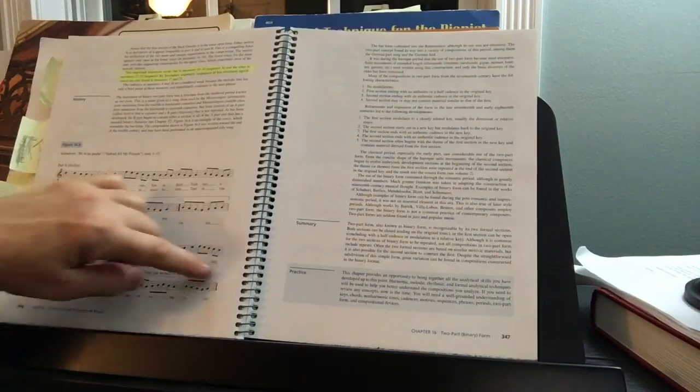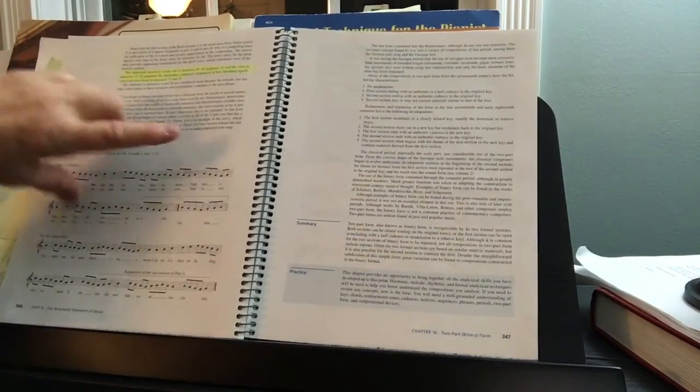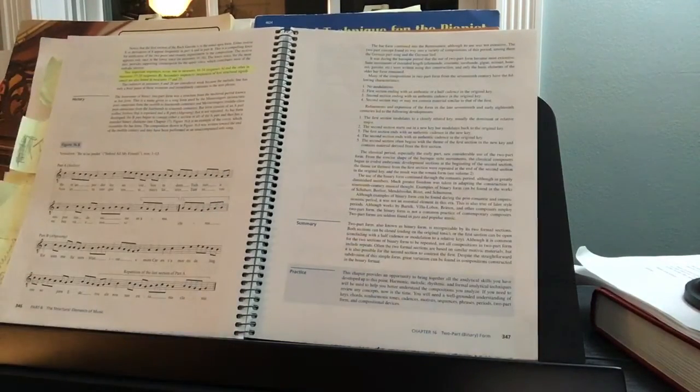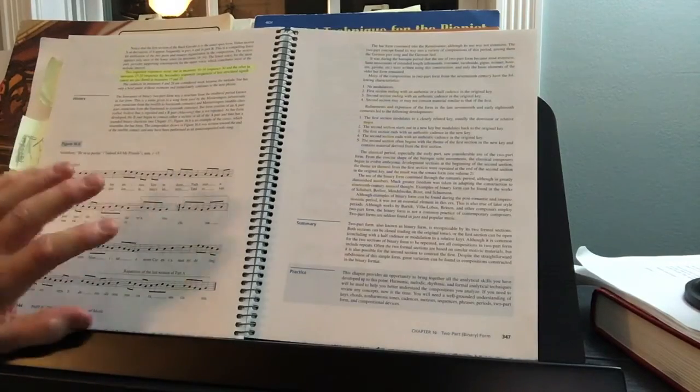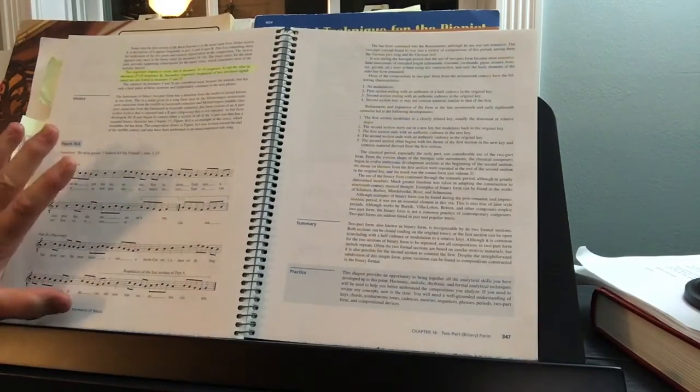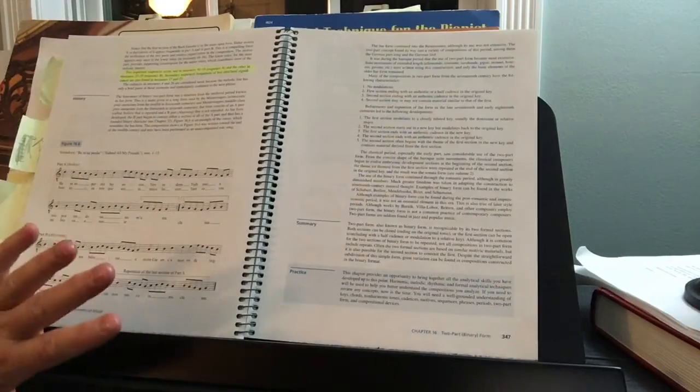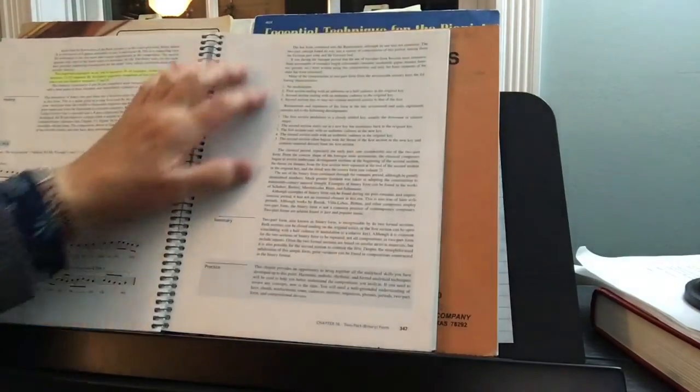And then they're showing you here that this is a repetition of the last part of A, which gives it that rounded binary form aspect where part of A returns at the end of the B section.